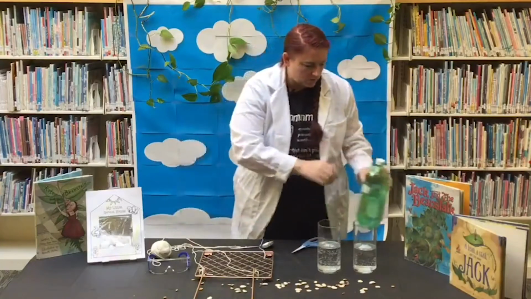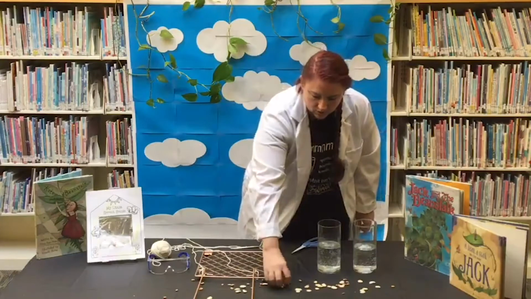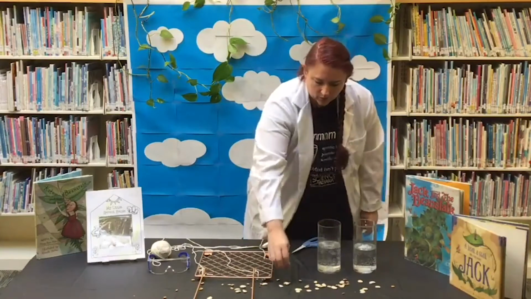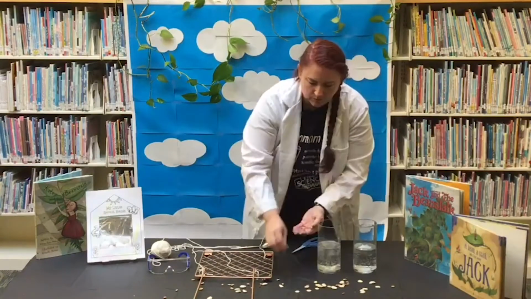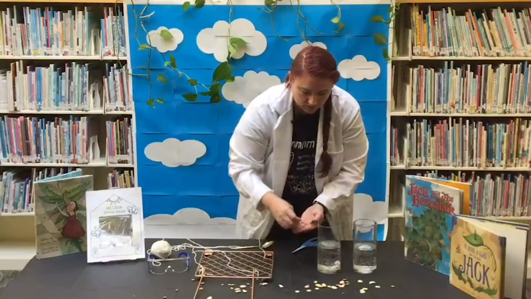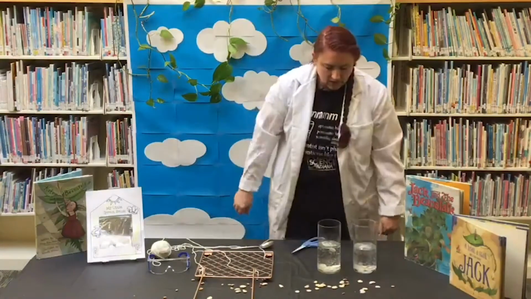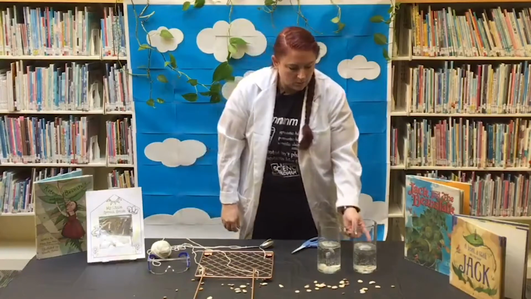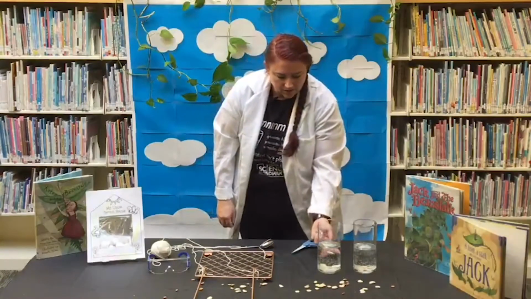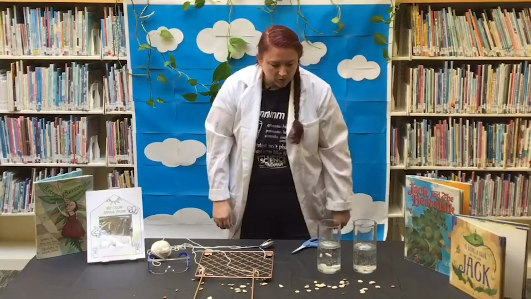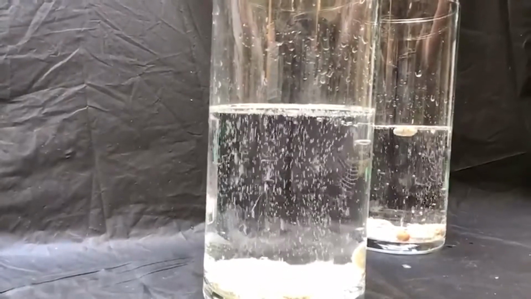So we're going to drop in some lima beans right over in this one. There's 1, 2, 3, 4, 5, 6. And then in this one, I have some pinto beans, and we're going to drop in 1, 2, 3, 4, 5, 6. And what's going on is in the soda pop here, there's carbon dioxide, and what's happening is there's bubbles that are going up. And if your beans are magical, like these are, they will dance around up and down.